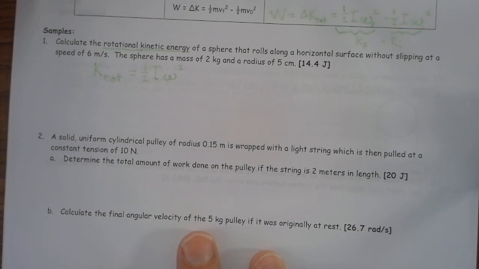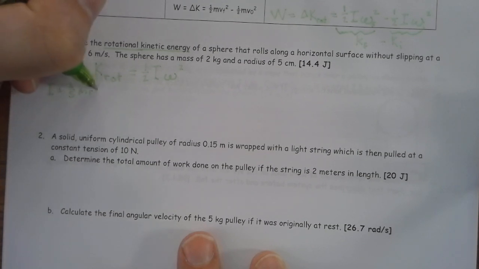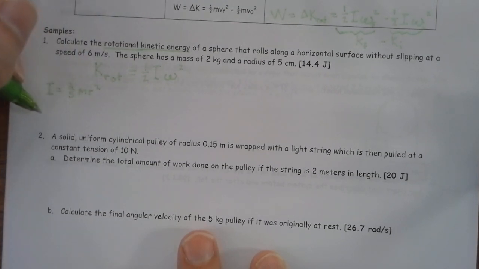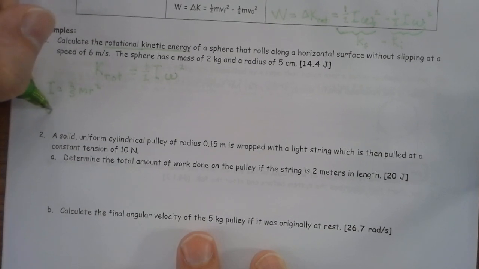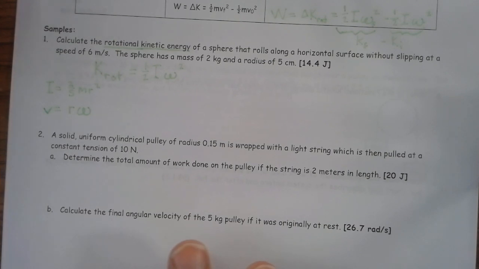We just dealt with a solid sphere. You might have this memorized. The I value for a sphere is 2/5 mr squared. Good. And the other thing we know is that v, if we're talking about something rotating, is equal to R omega, or the rotational speed times the radius.